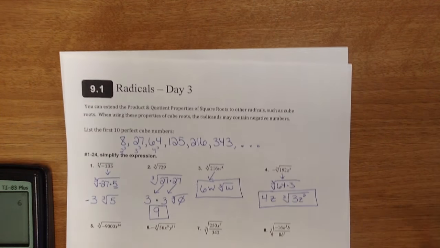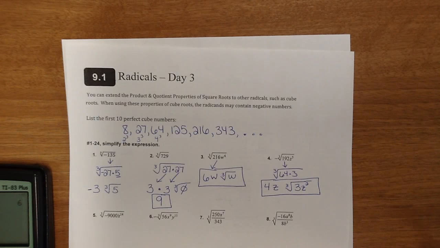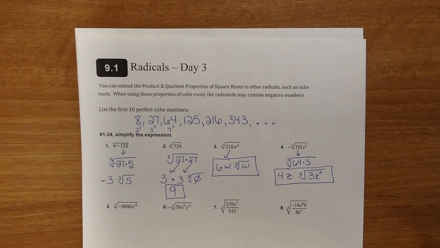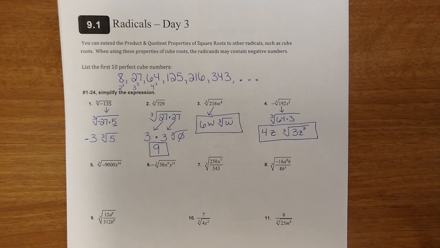So notice it's very similar to what we did with square roots, but it can be a little bit different because you're dealing with groups of 3 instead of groups of 2. Okay, so why don't you pause it here and again try 5 and 6. Feel free to work with a neighbor and help each other out. I know I'm not there, so help each other out when you can.